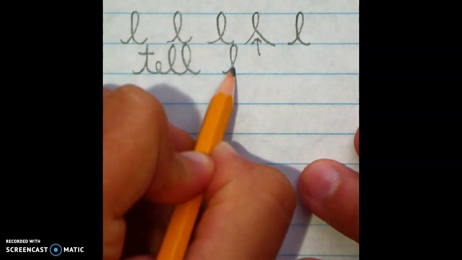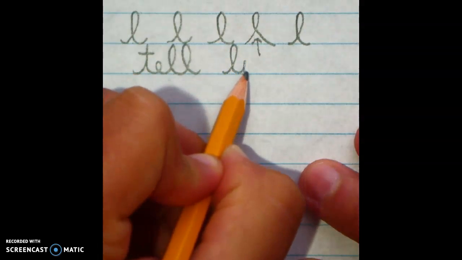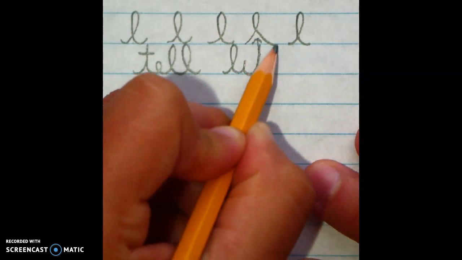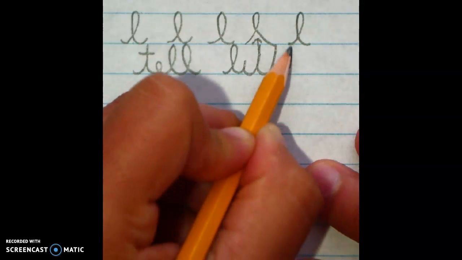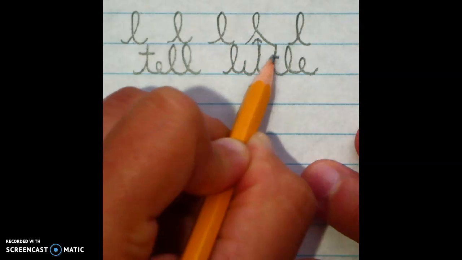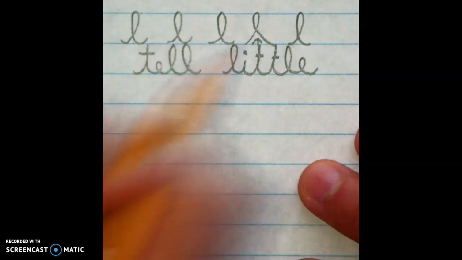L, I, T. The T is much like the I. T, L, E. Come back, cross your T, dot your I.